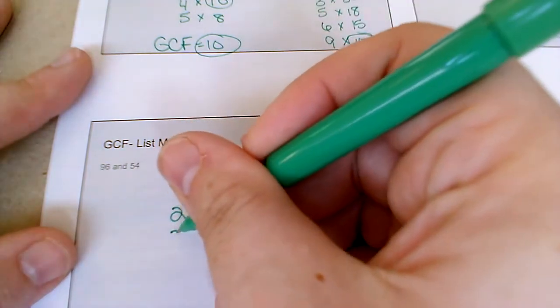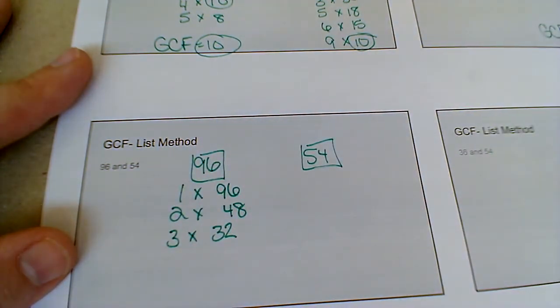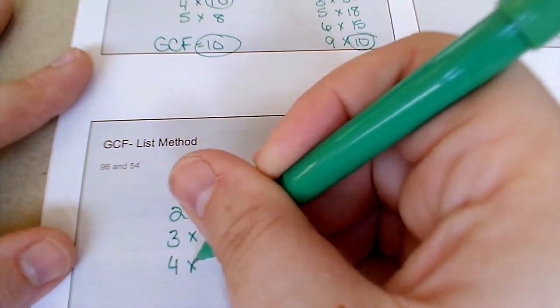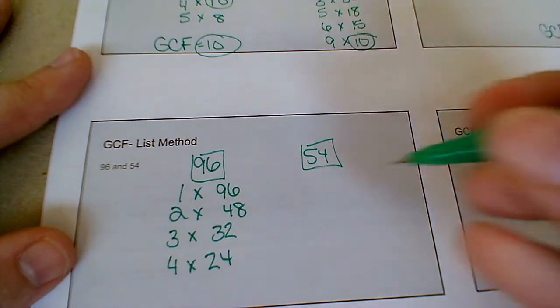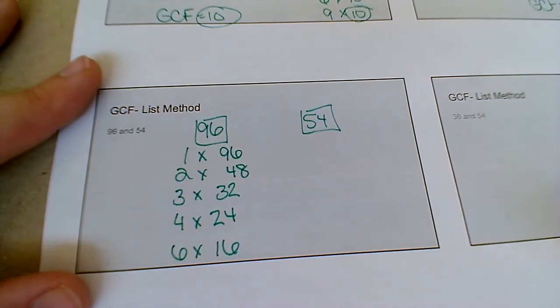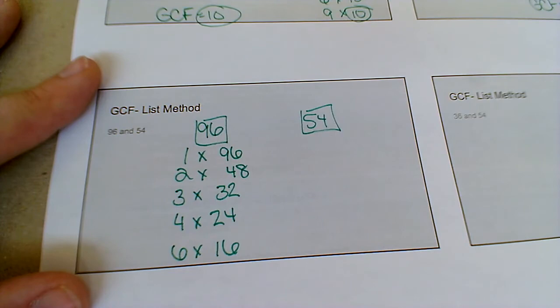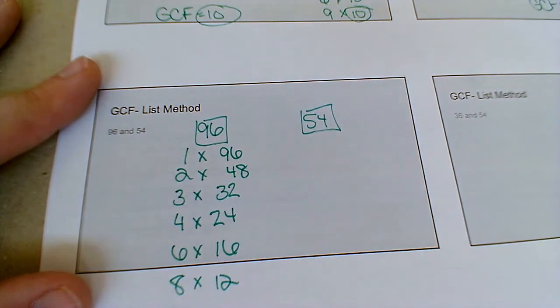I can't. 3 times 32. 4 times 24. Can't go by 5, but I can do 6 times 16. No 7. I can go 8 times 12. Okay, I think that's it.